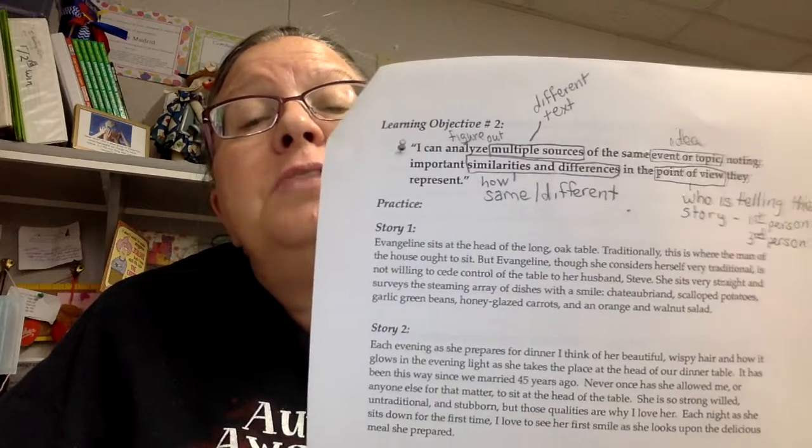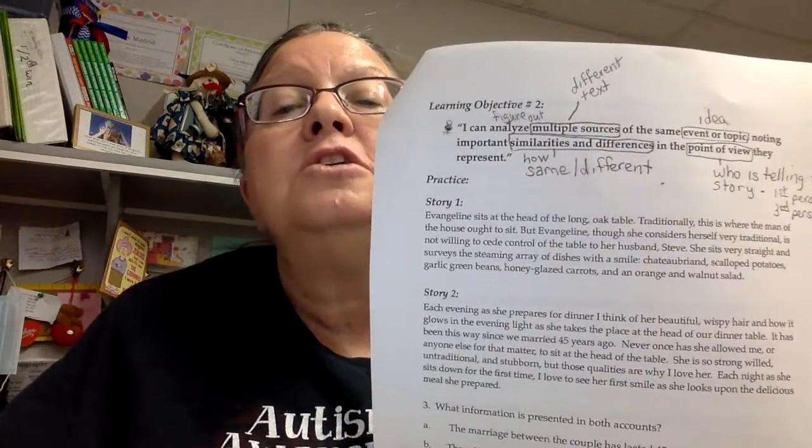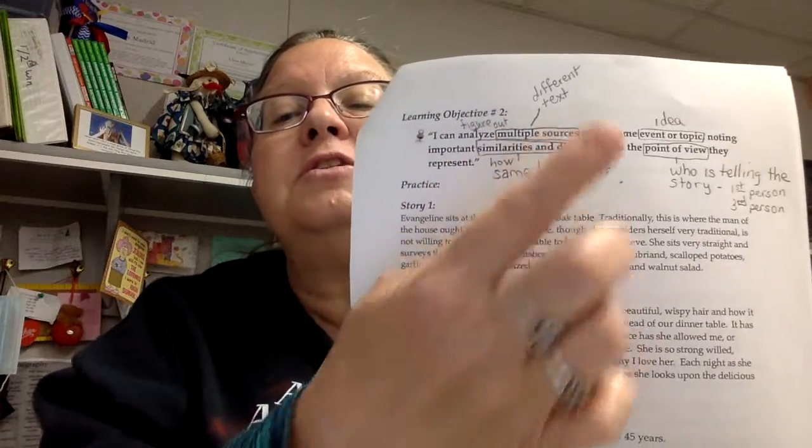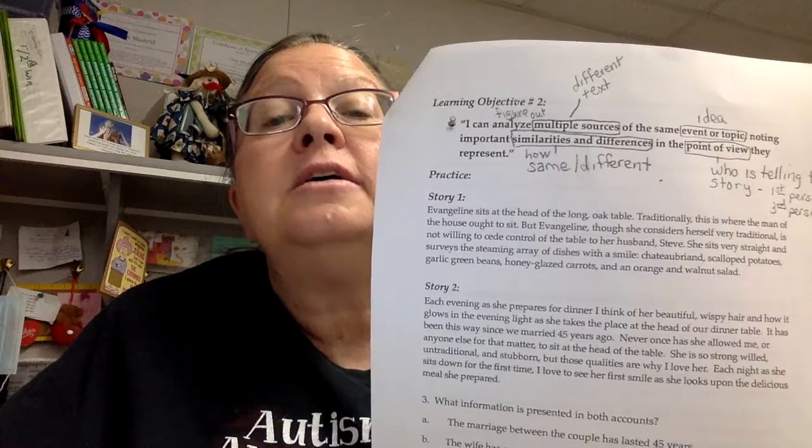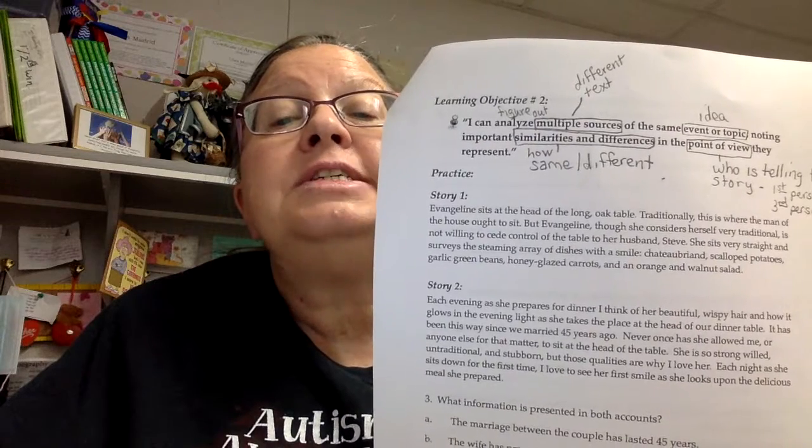I know multiple means more than one, and you guys have that in math too, right? So you have those multiples of the numbers when you're doing fractions. So sources just is a fancy word for some different texts. Event or topic is another word for the idea or the main idea. And noting important similarities and differences.